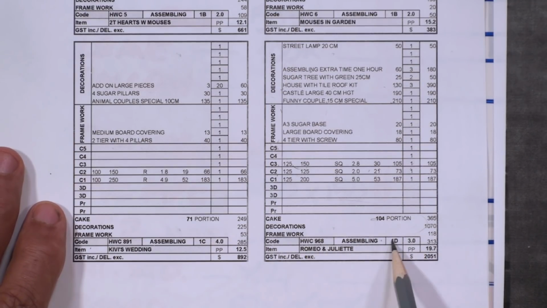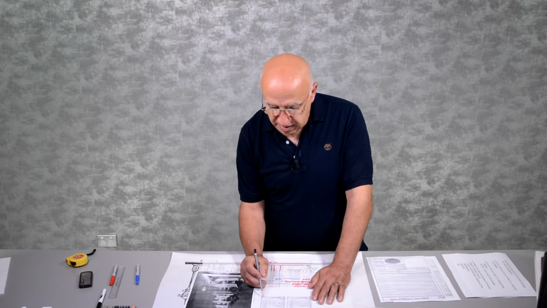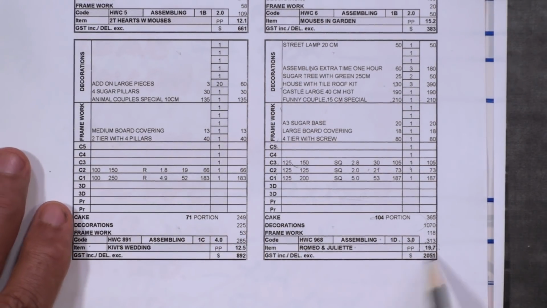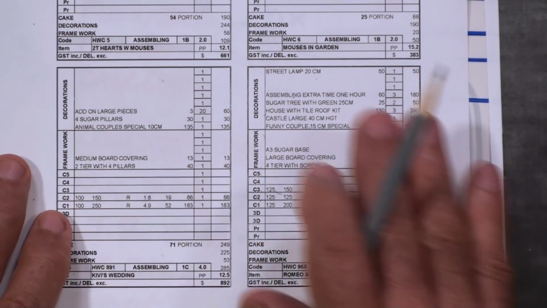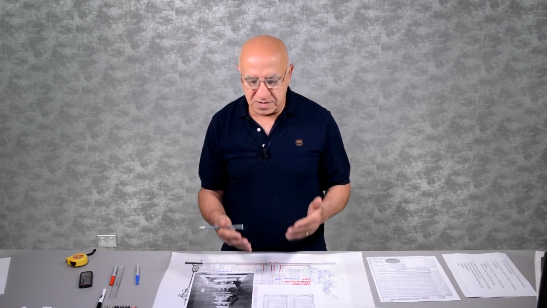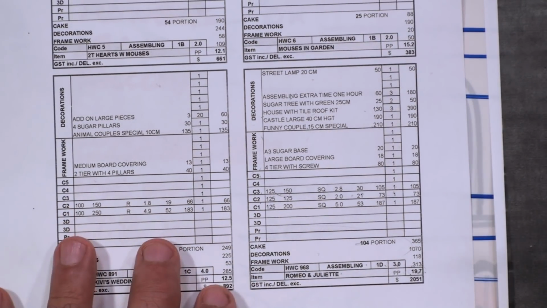Assembling cost is $3, $313 here. Romeo and Juliet. I think I reduced my price for assembling later on. Per portion is 19.70. This gives us a good idea about how much people are paying for one portion. So that is very, very useful because beside the website, beside the screen, we also have manual albums where we can attach this picture and this price text, so when people look into the album they can see the price.